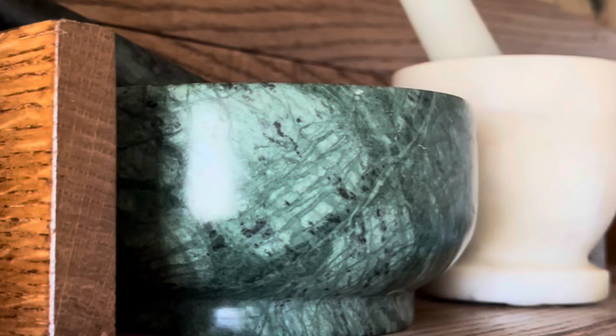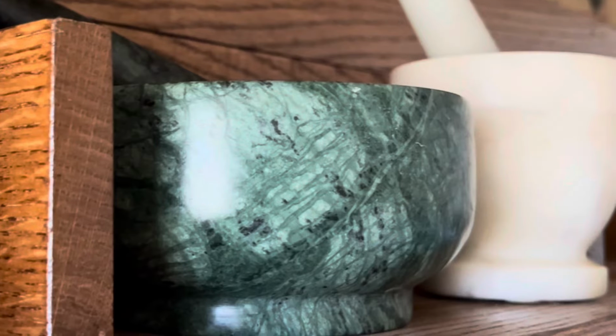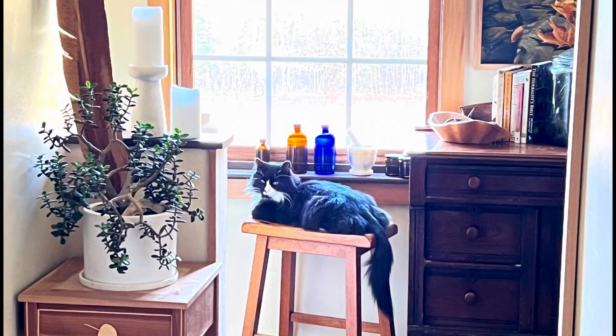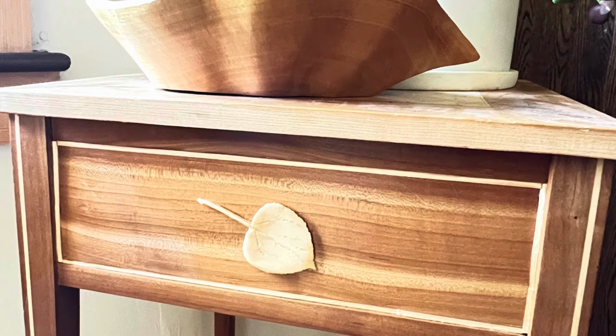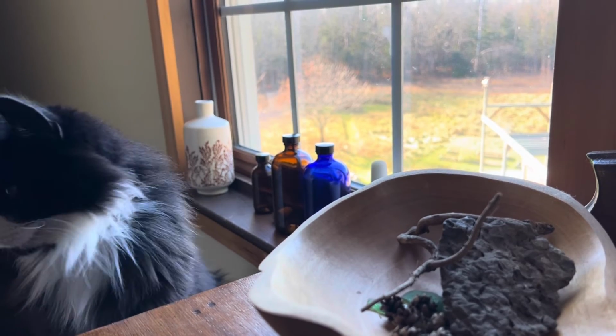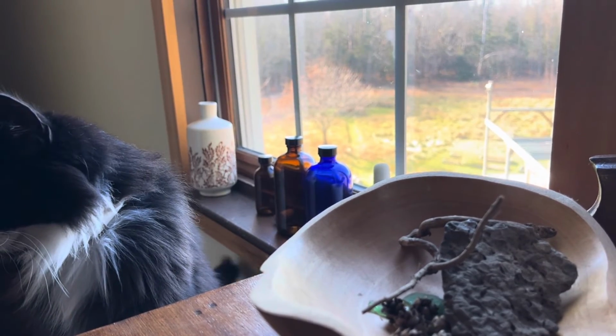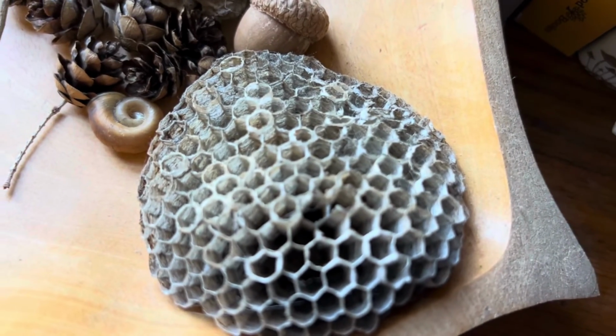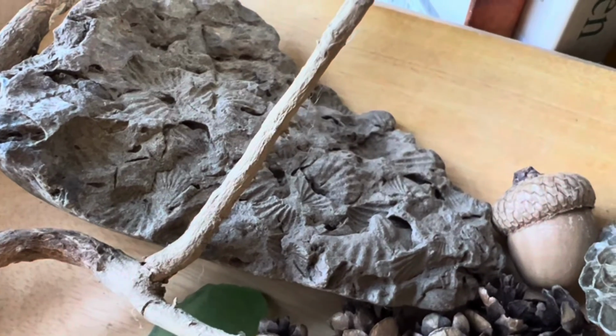You can put on display your marble mortar and pestles if you have any of those, or maybe you're really into pottery. You can put your pottery on display in your windowsill apothecary. Anything that is made of stone, marble, clay, wood, these are all great natural elements to include in your windowsill apothecary.